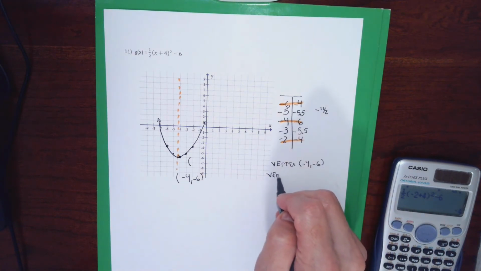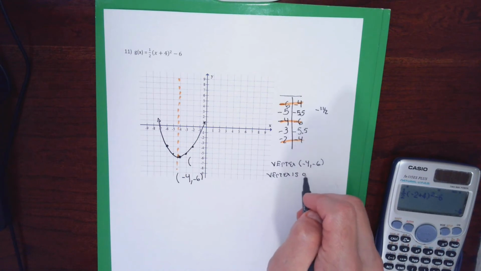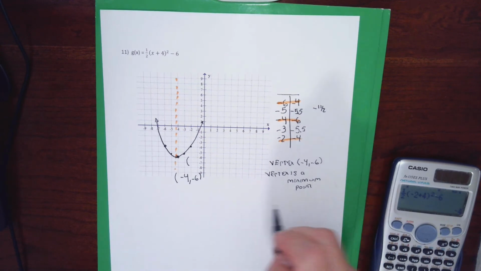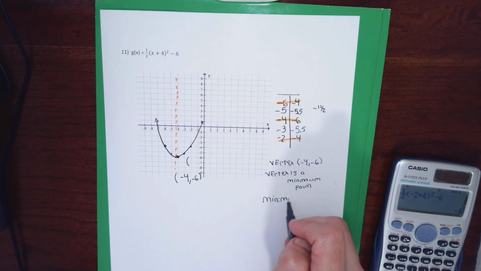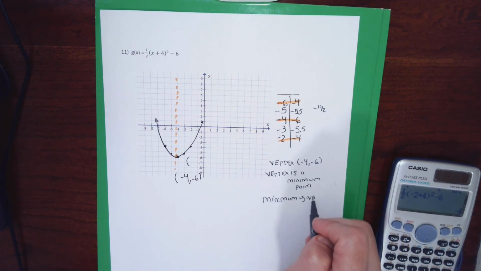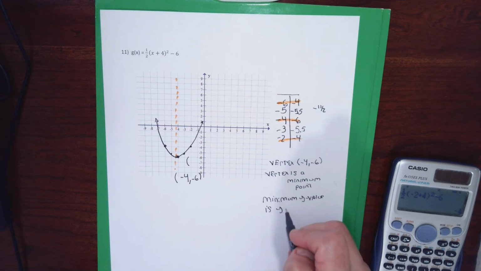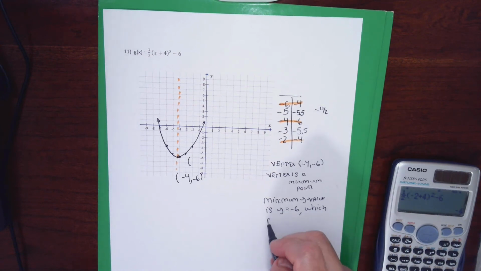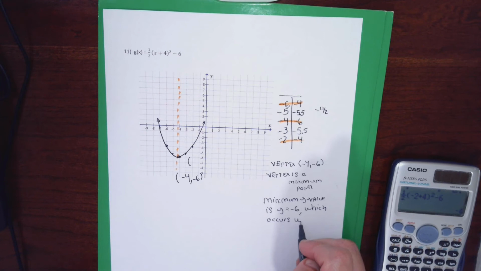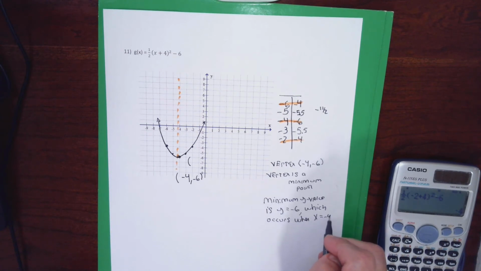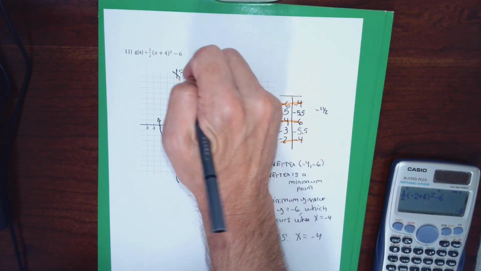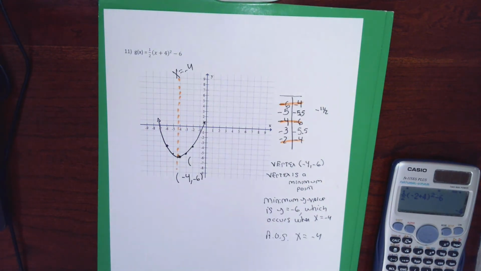The vertex is a minimum point. The minimum y value is y equal to -6, the y coordinate of the vertex, which occurs when x equal to -4, and then the axis of symmetry always has the equation x equal the x coordinate of the vertex. So there isn't really a lot going on in this section.